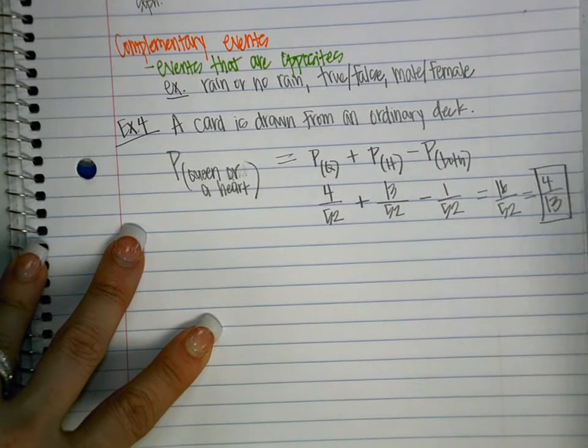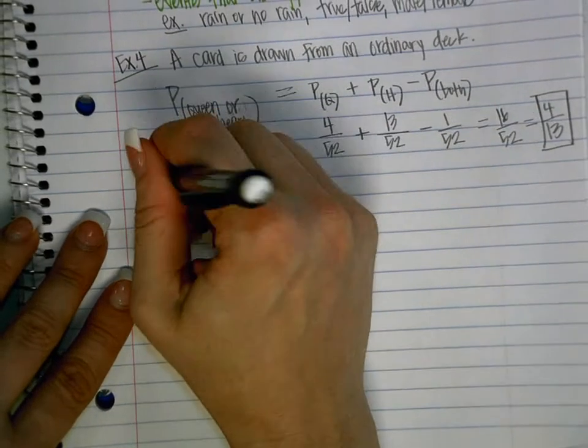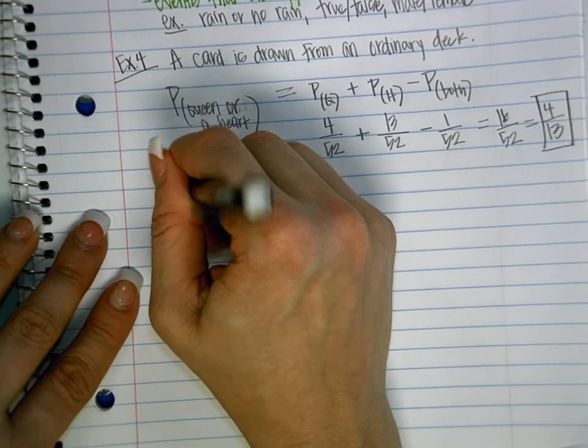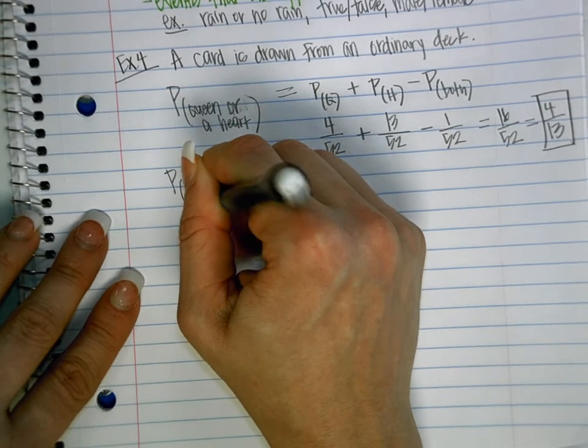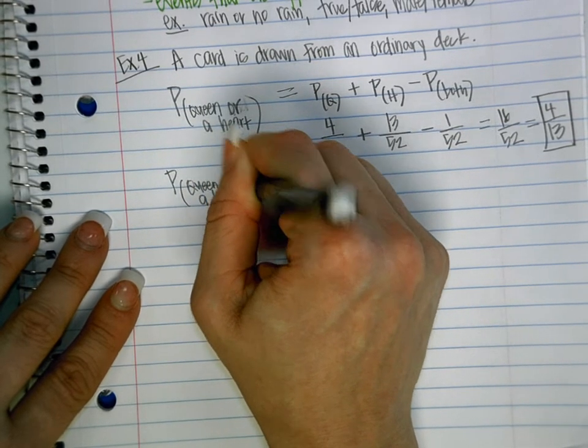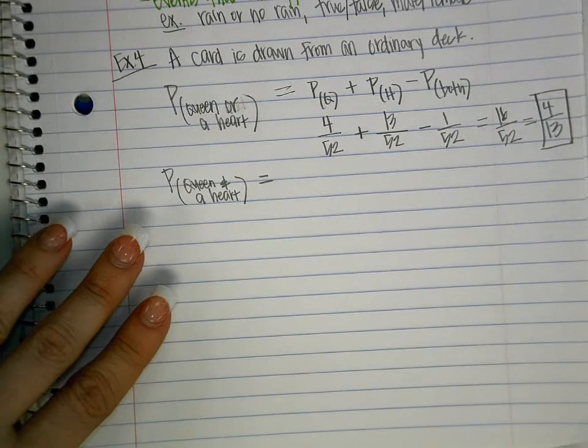Thanks, Steven. Okay, right. What is the probability of being both a queen and a heart? What's the probability of being both a queen and a heart?